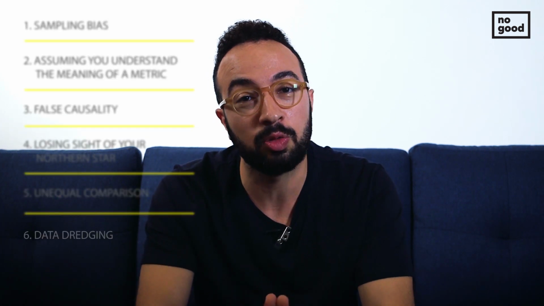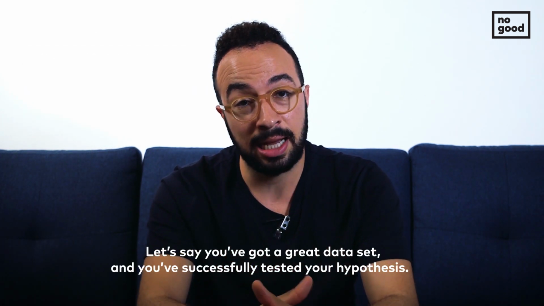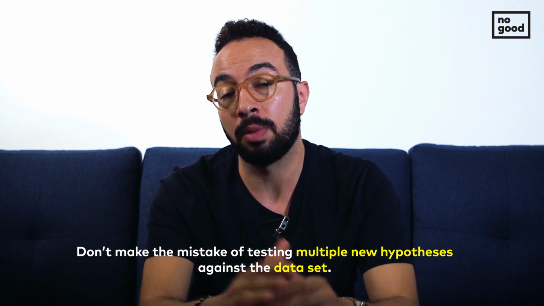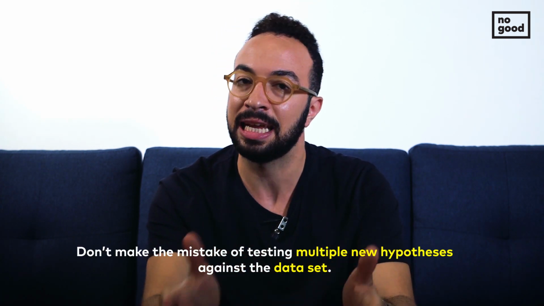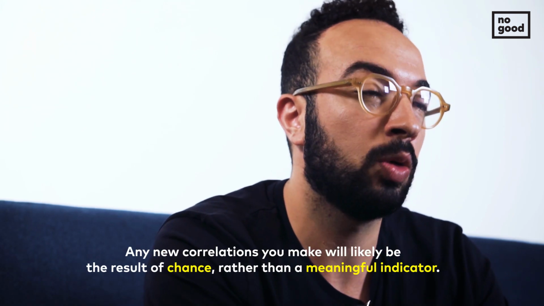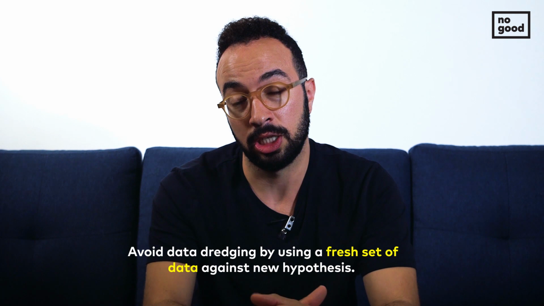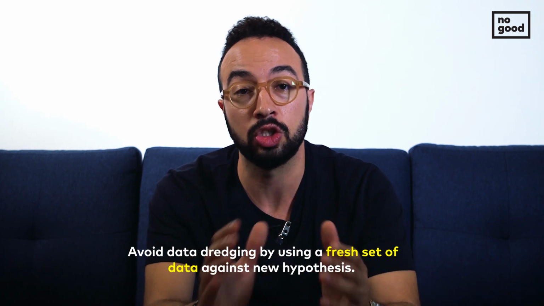The sixth deadly mistake to avoid is data dredging. Let's say you've got a great data set and you've successfully tested your hypothesis. Don't make the mistake of testing multiple new hypotheses against the same data set. Any newer correlations you make will likely be the result of chance rather than a meaningful indicator. Avoid data dredging by using a fresh set of data against new hypotheses.